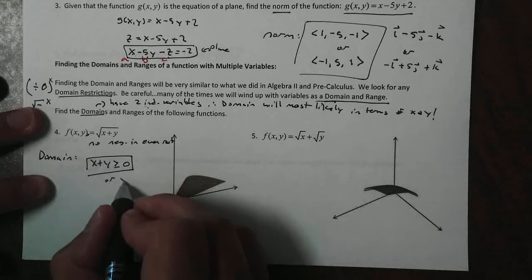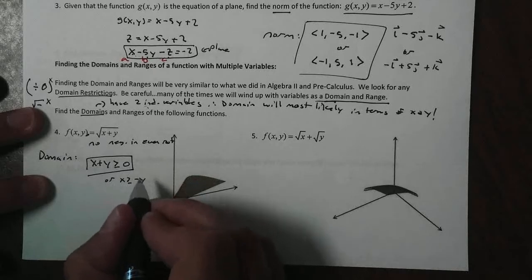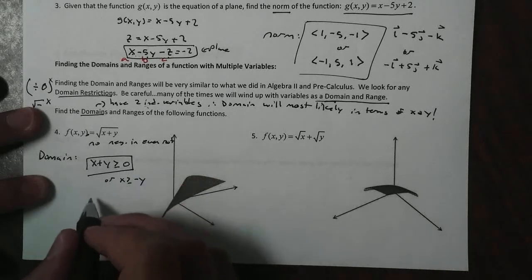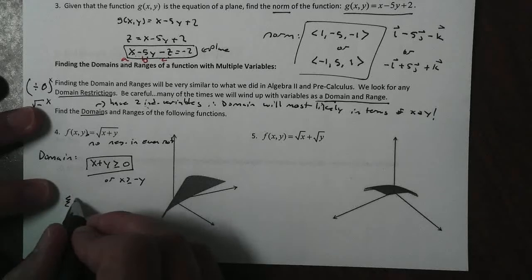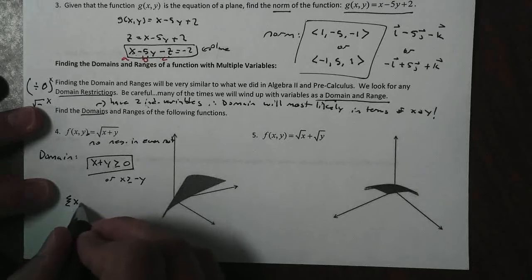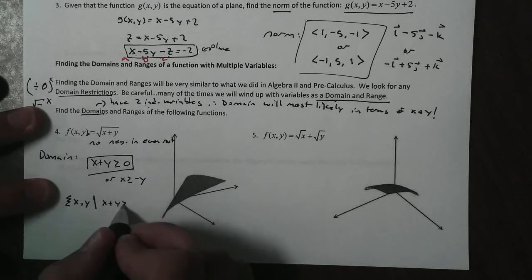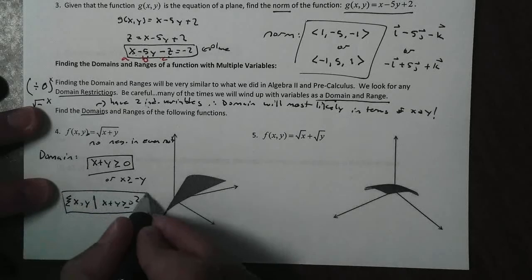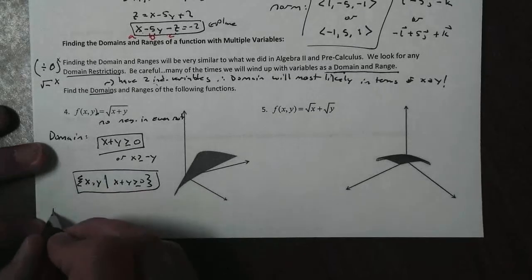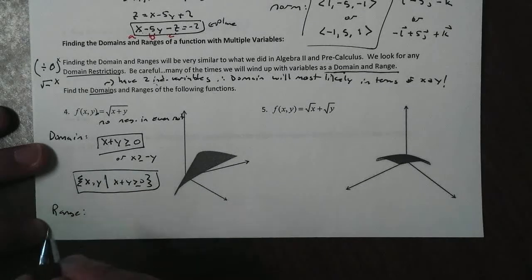Sometimes people say x is greater than or equal to negative y. That's okay to write it that way too. If you want to write this in set builder notation, it'll be all x, y such that x plus y is greater than or equal to 0. Very easy to do.